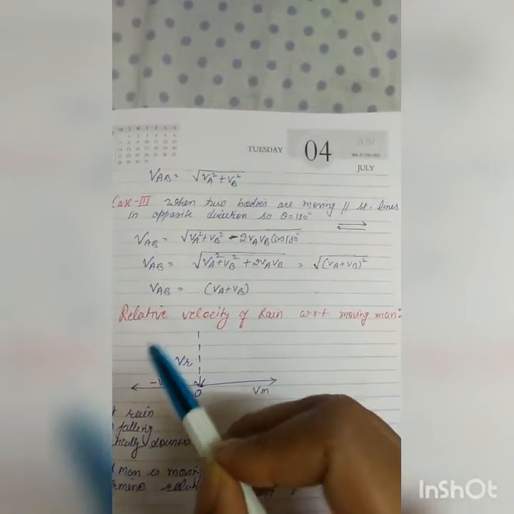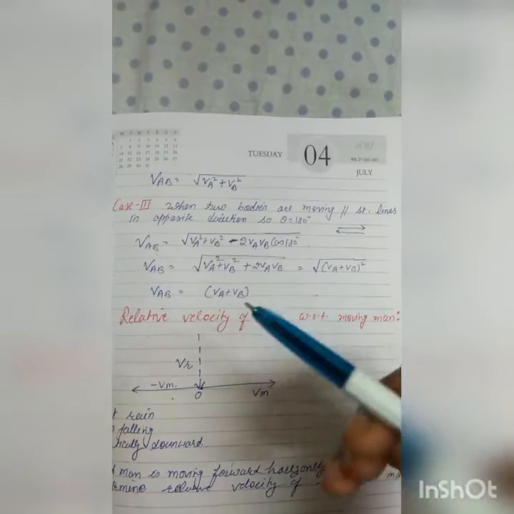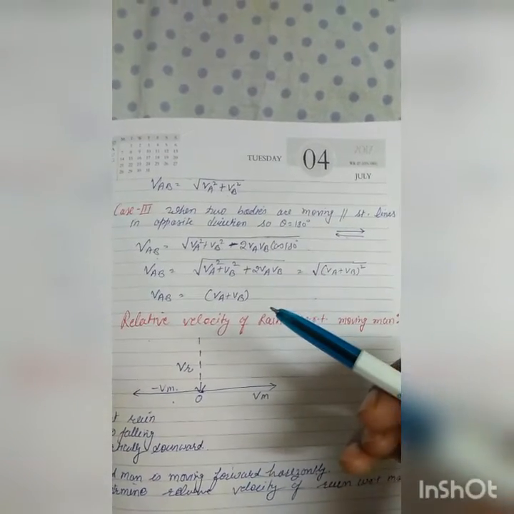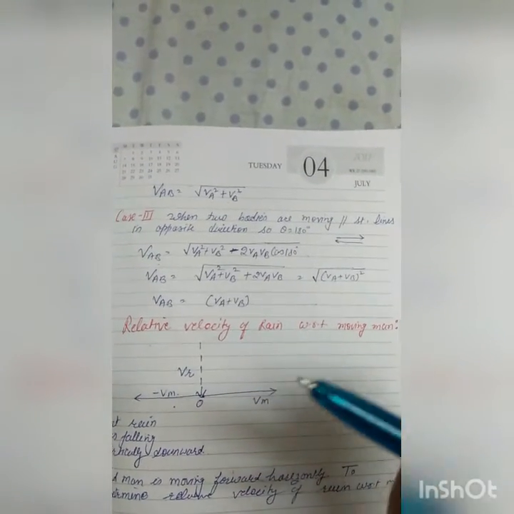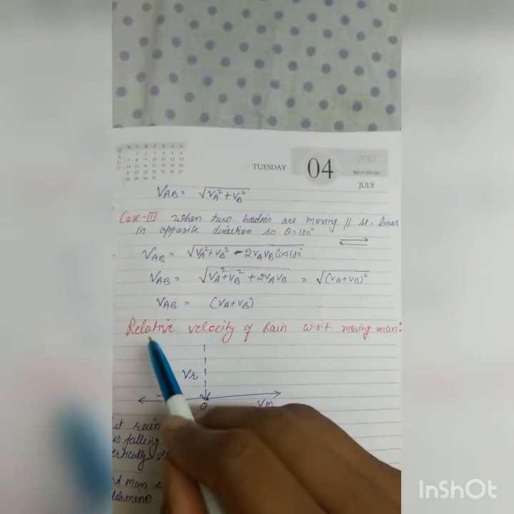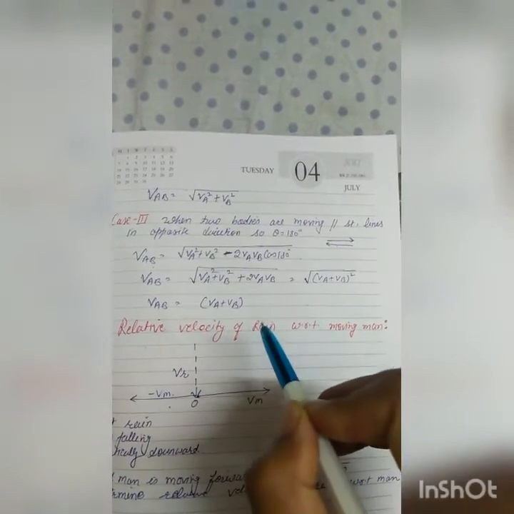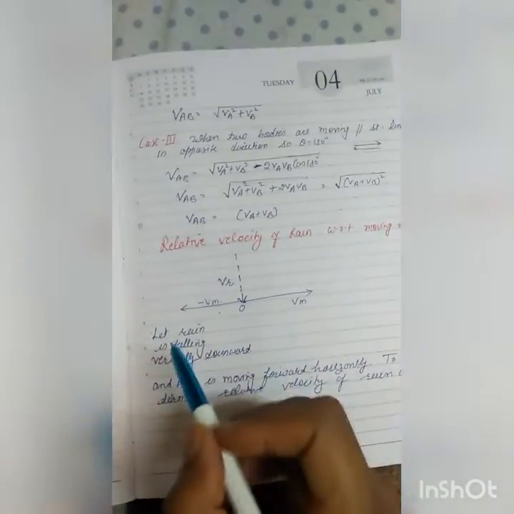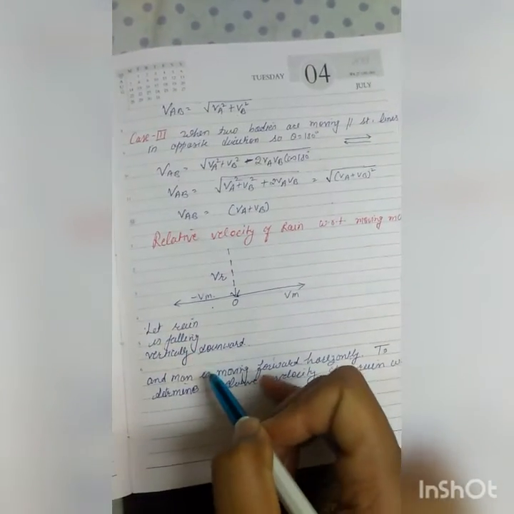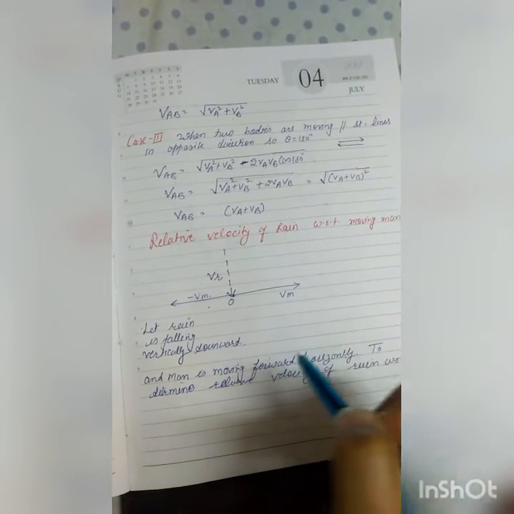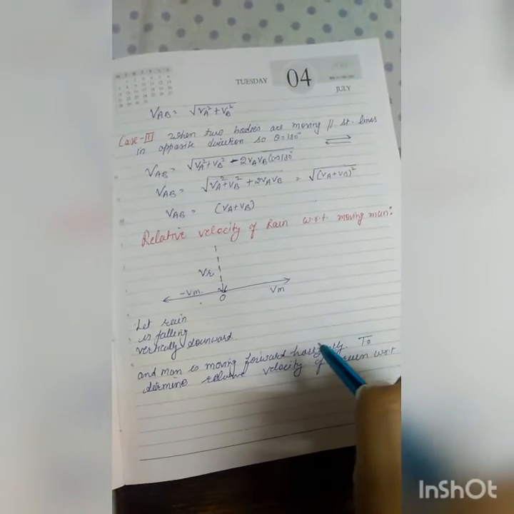In order to find the angle at which the umbrella should be held to protect himself from the rain, we have to find the relative velocity of rain with respect to the moving man. Suppose rain is falling vertically downward and the man is moving forward horizontally.